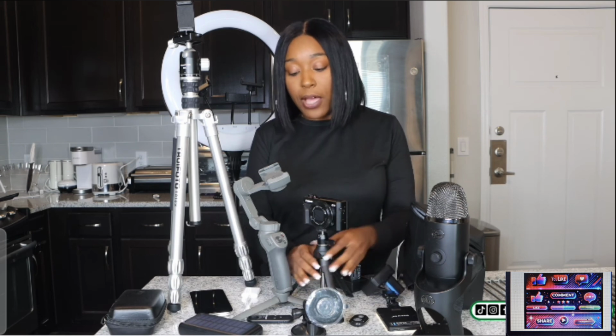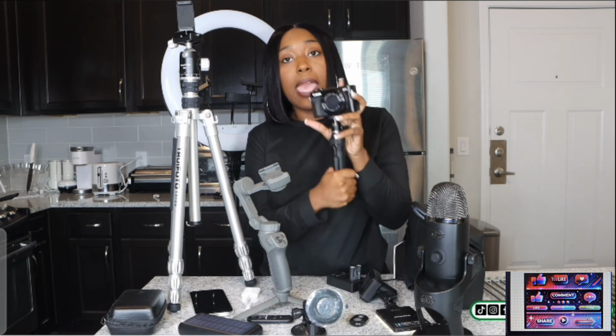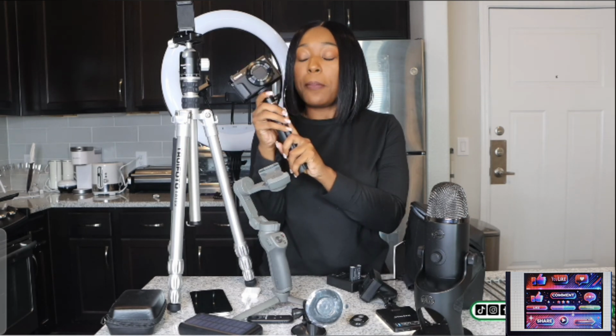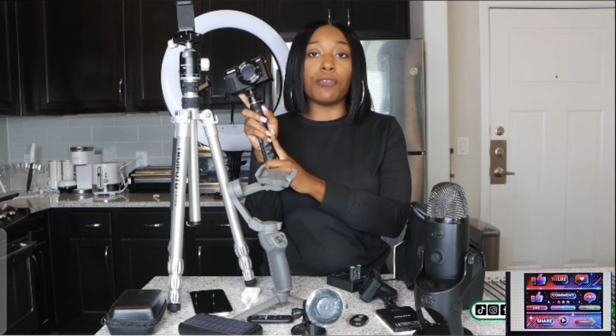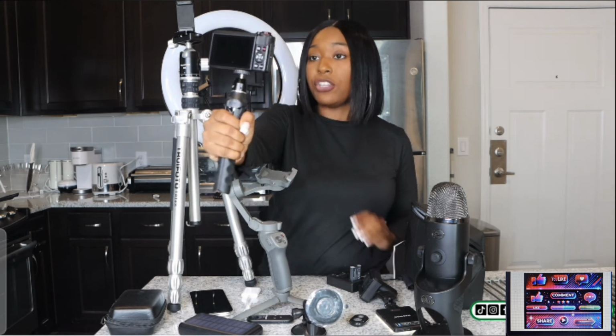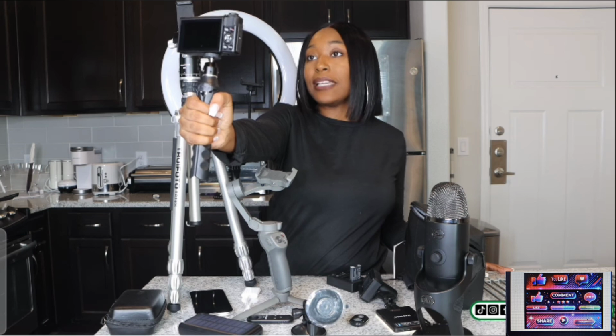Now we're going to talk about some camera equipment that I have. So the first thing is this tripod. The tripod is a handheld tripod, and this one in particular is for vlogging. So those who like to carry, you can either put your phone on here or you can put this camera on here. So those who like to film like this.